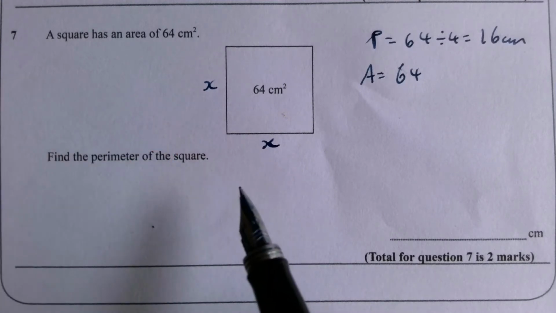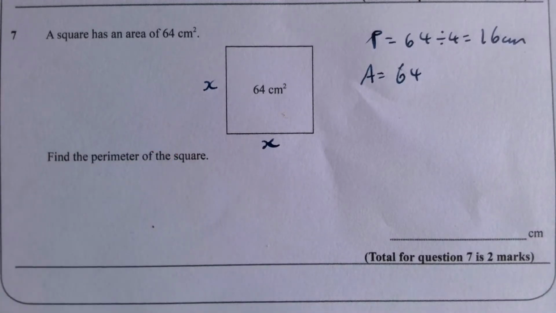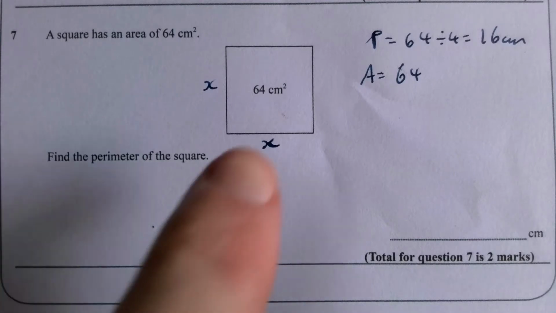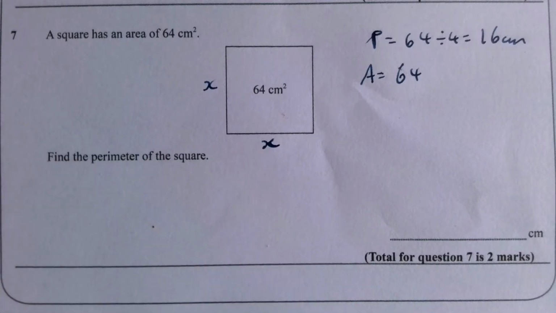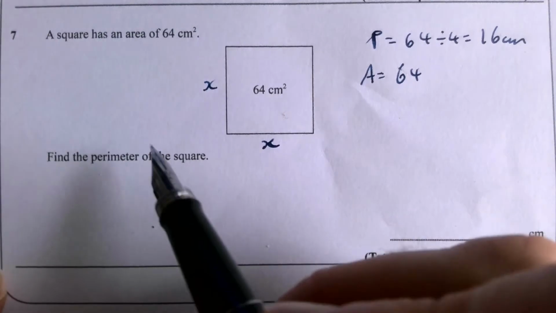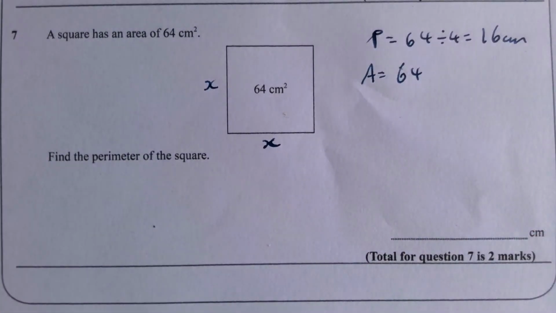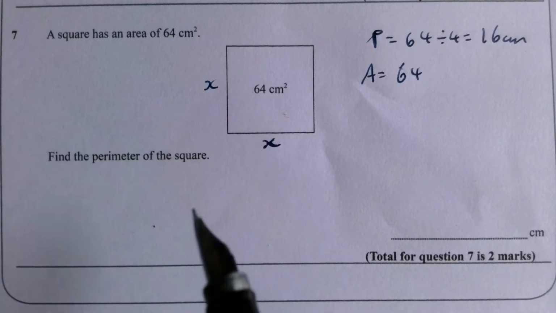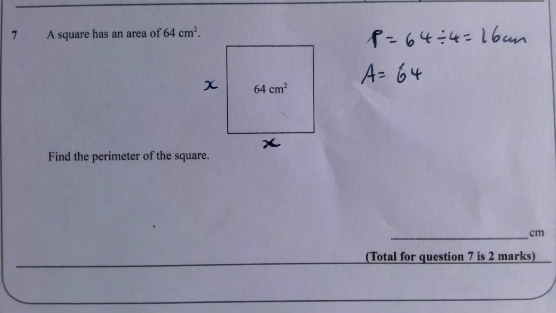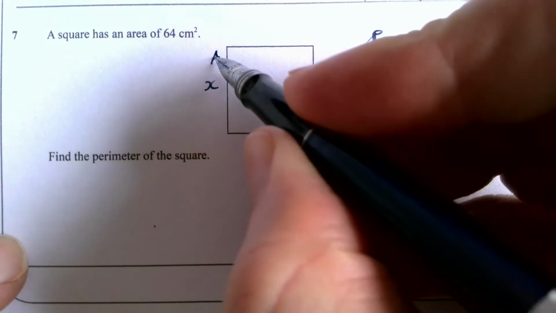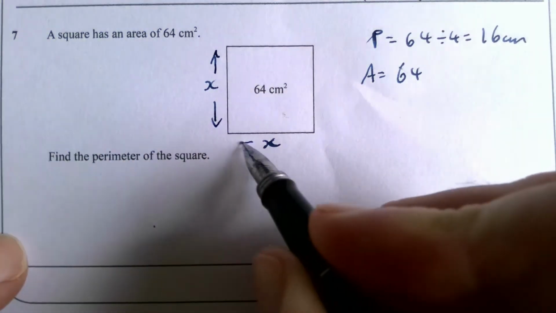So we're looking for the number that you multiply by itself to get 64, which is the square root of 64. And this is the reason it's called a square root, because it's the root of a square. So if you know the area, it's the length of that side. It's where a square has come from, the length of each side being the same.